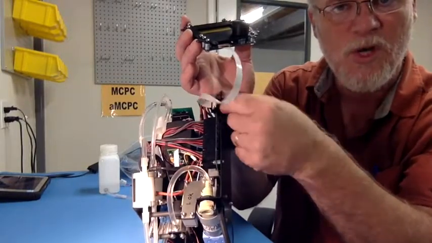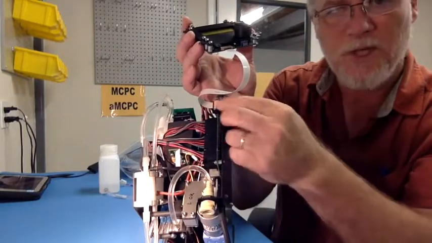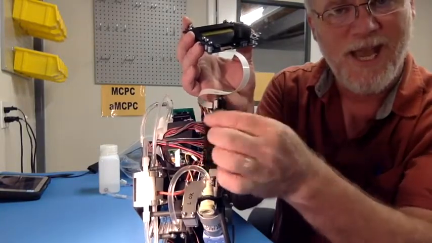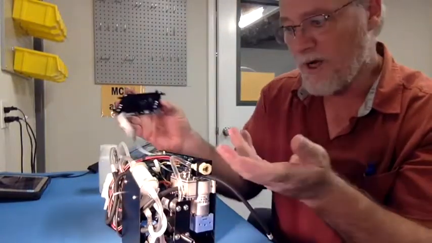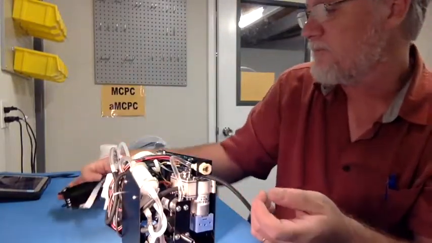Okay, that's how you know which way to put the cable in. Be sure to only put the cable in and take it out when power is removed from the instrument, which is right now. I do not actually have the power connected.